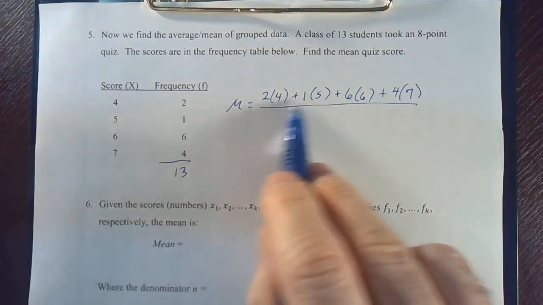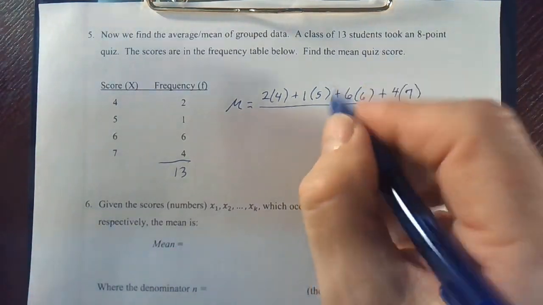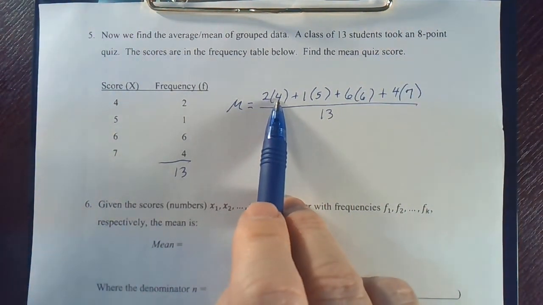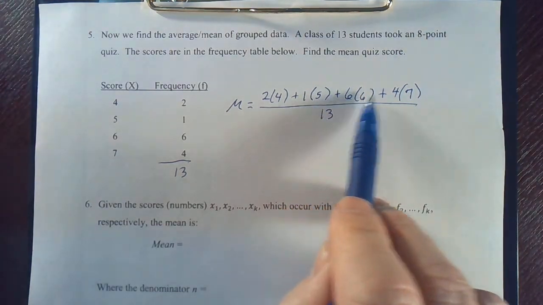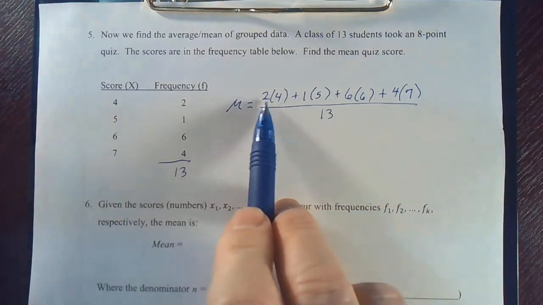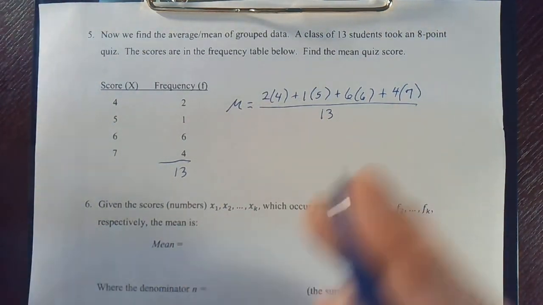And do not put over 4, put over 13, because we're adding up 13 scores. 2 of them were 4s, 1 was a 5, 6 were 6, and 4 were 7. 4 and 6 are 10, 11, 12, 13.